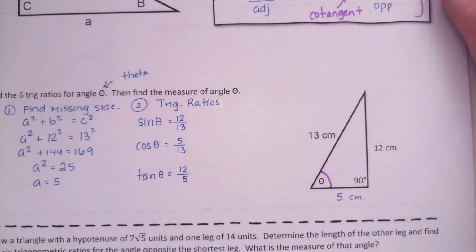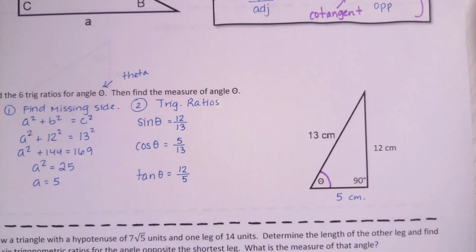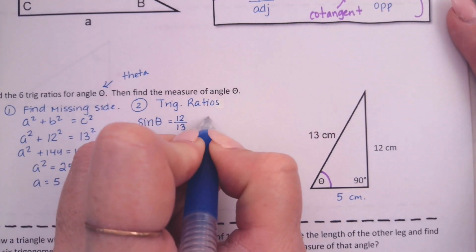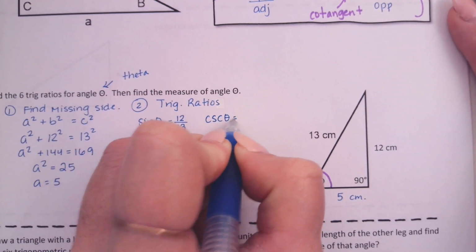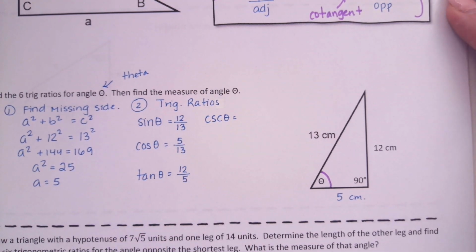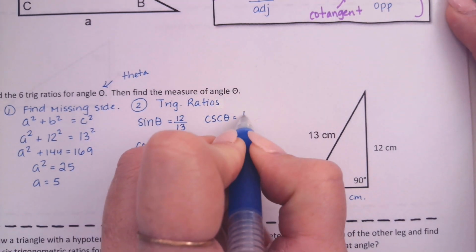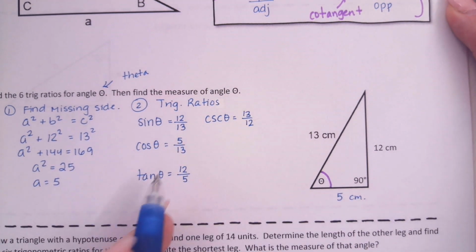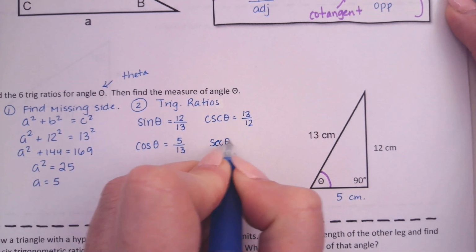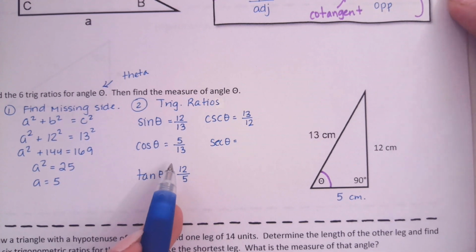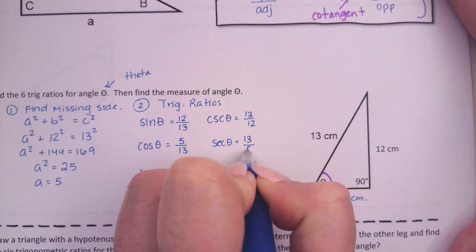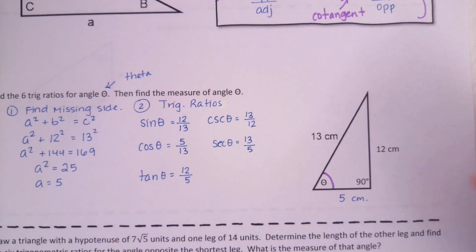Good. And then our reciprocal trig ratios are just going to be reciprocals of these. So remember, the reciprocal of sine is cosecant, CSC of theta. So cosecant should just be the reciprocal of 12 over 13, which is 13 over 12. Okay. Secant is the reciprocal of cosine. So secant of theta should just be 5 over 13, but flipped over, so 13 over 5. Don't make these mixed numbers. Don't make them decimals. Just leave them as their weird little ratios.